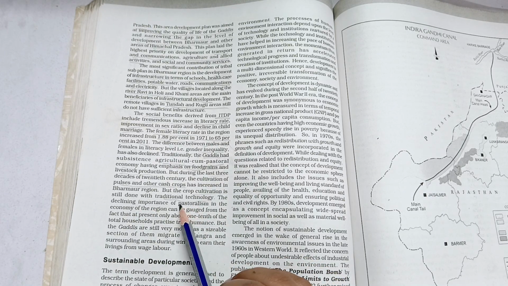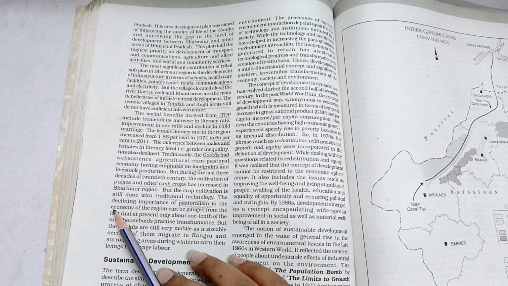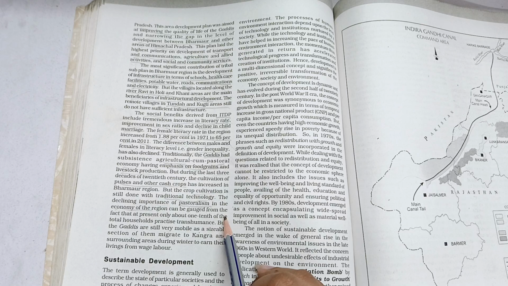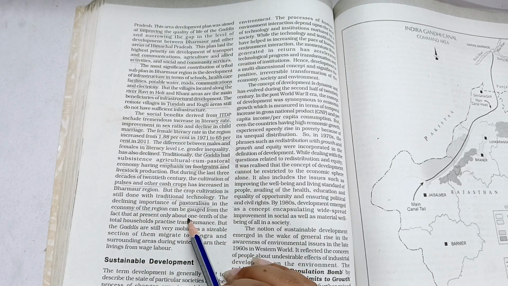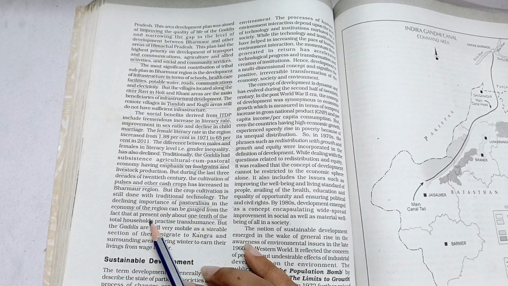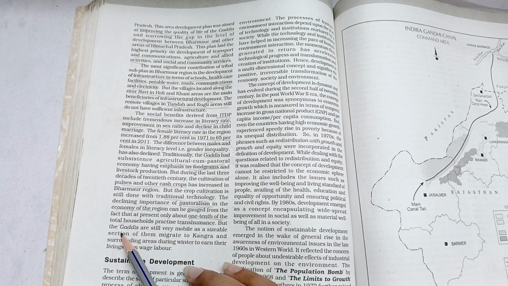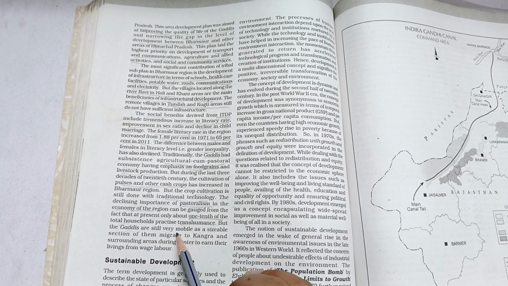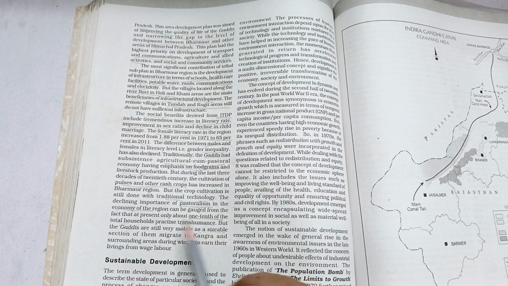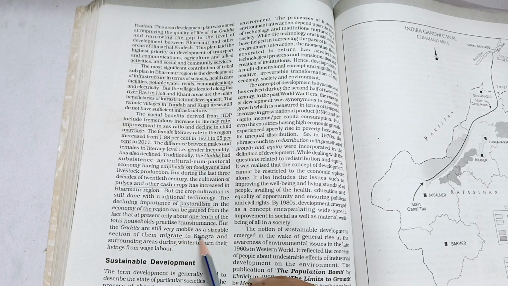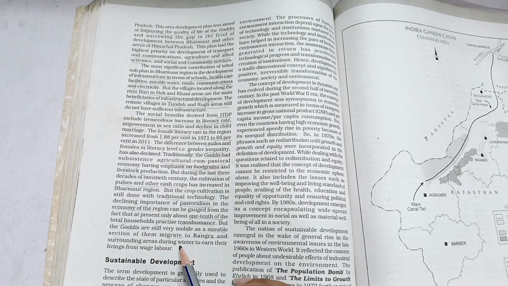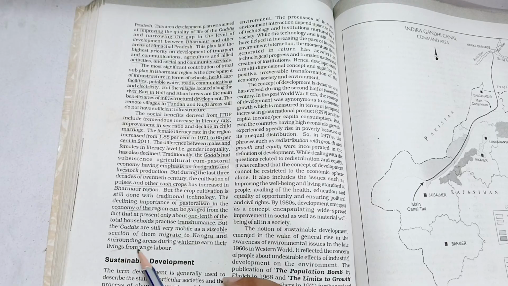The declining importance of pastoralism in the economy of the region can be gauged from the fact that at present only about 1/10 of the total households practice transhumance. But the Gaddis are still very mobile as a sizable section of them migrate to Kangra and surrounding areas during winter to earn their livings from wage labor.